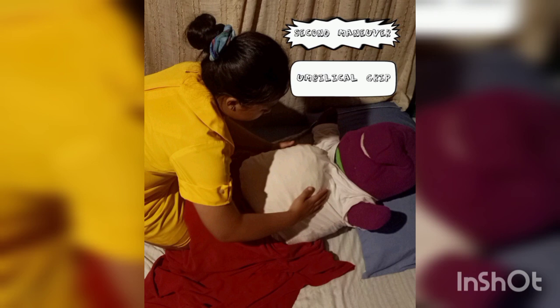The second maneuver is umbilical grip. While still facing the patient, move hands to the lateral side of the abdomen. Perform this maneuver by placing the right hand on the side of the patient's abdomen while using the left hand to explore the woman's uterus on the right side. Repeat this step on the opposite side using the opposite hand. The fetal back is smooth, firm. The extremities of the fetus should feel like protrusions and small irregularities.